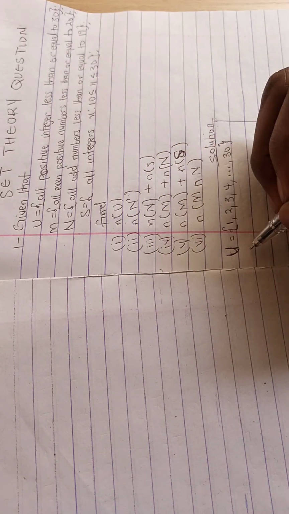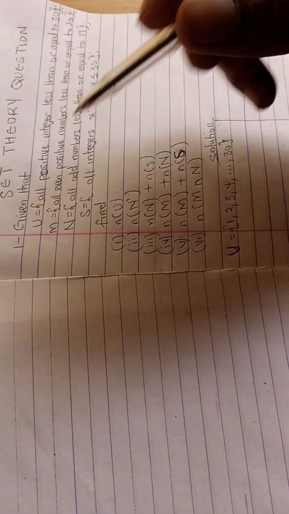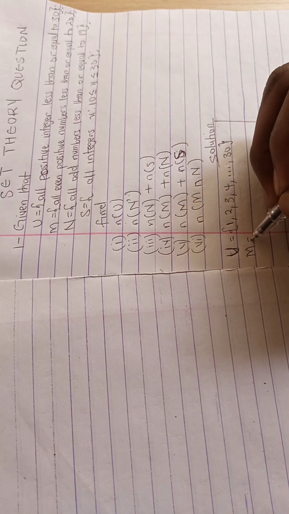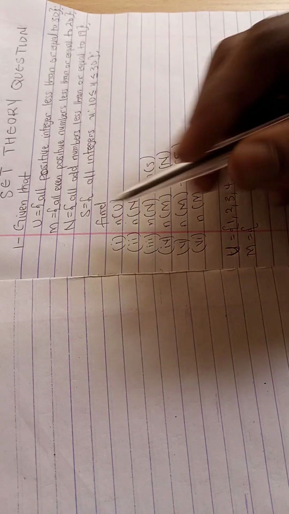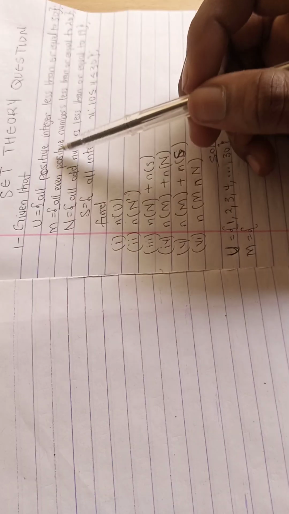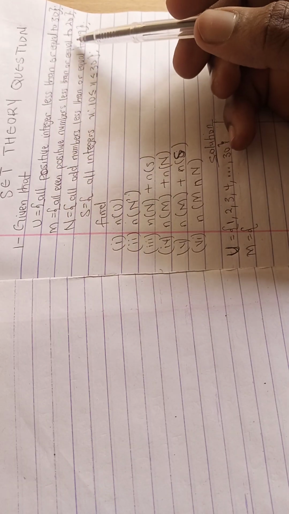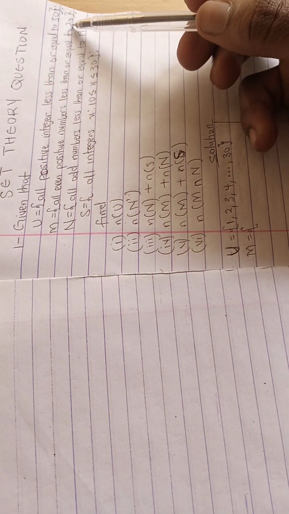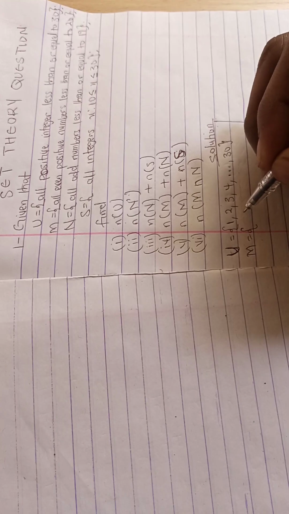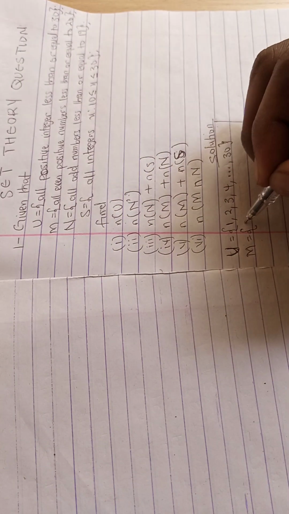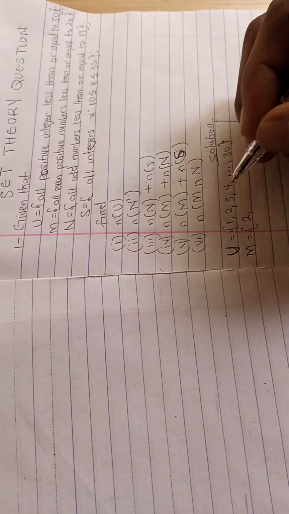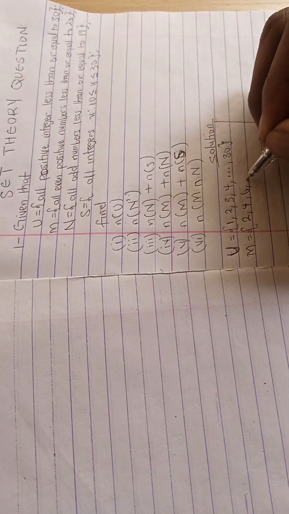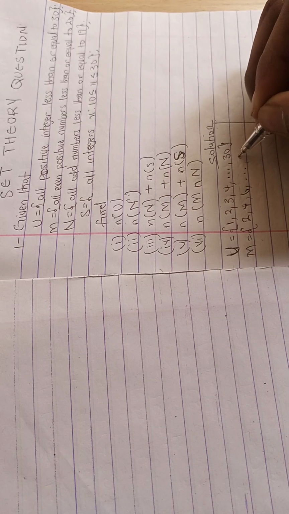Then we have set M. If you are to define set M, it said all even positive numbers less than or equal to 20. That means 20 also is included. And we know that even numbers start from 2, then go by 4, then 6, then ellipsis, 20.